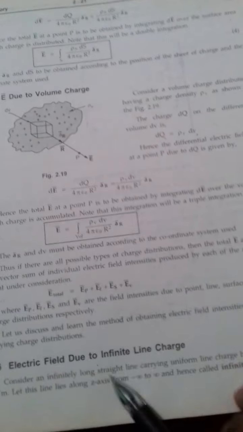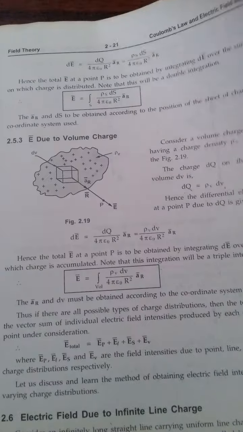Now the electric field due to an infinite line charge.